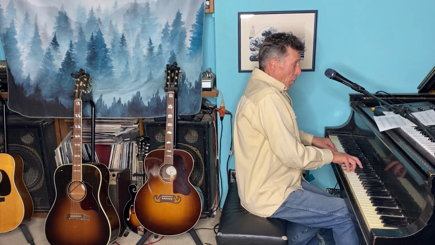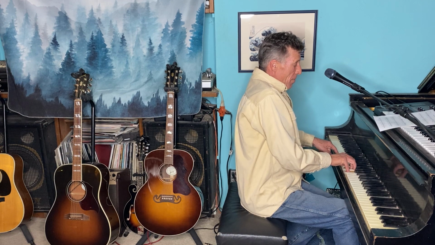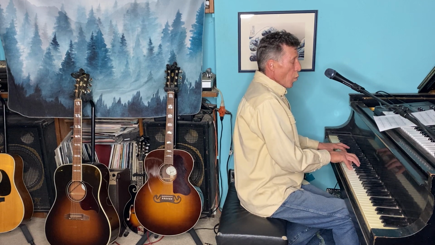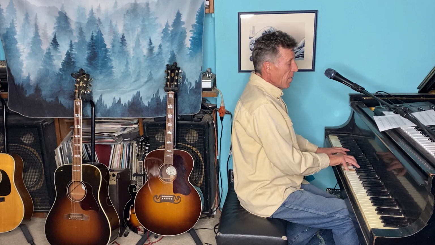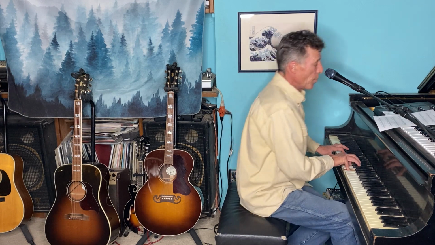So we're going to simplify the chords on the ending just a little bit. On this sheet it really goes 2, 1, 4, 2 as a dominant, 5, 1, 4 minor, 1.